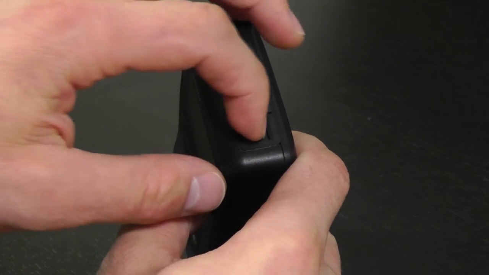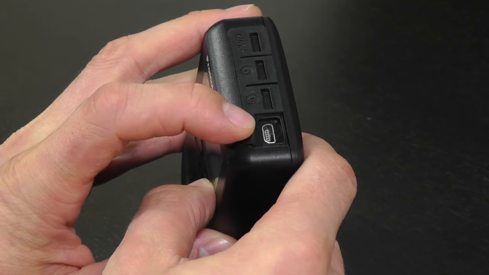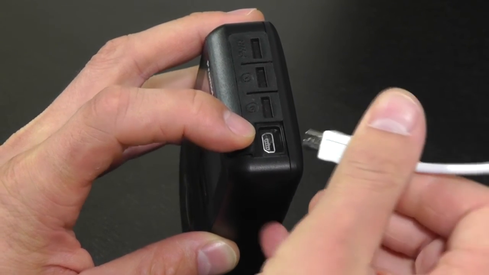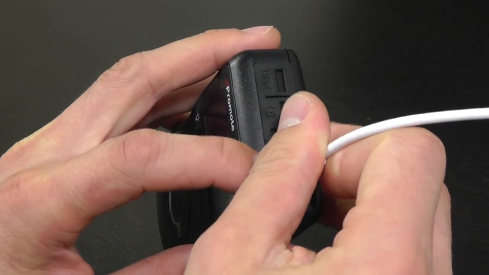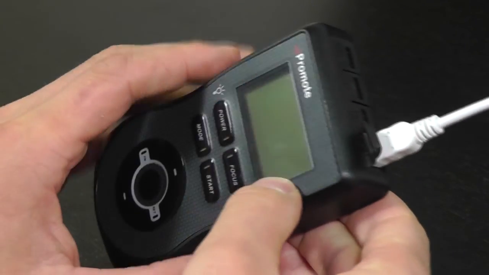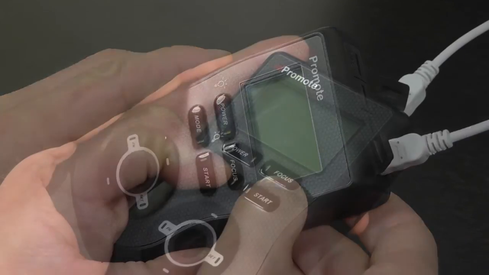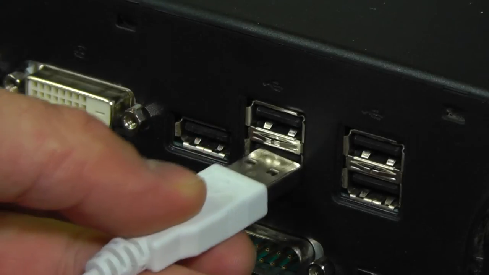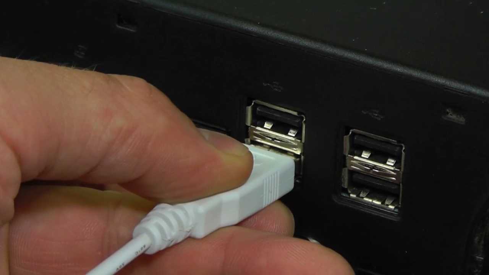Connect the included white firmware update cable to your Promote Control unit first. And then, holding Mode button down, connect the white firmware update cable to your computer.